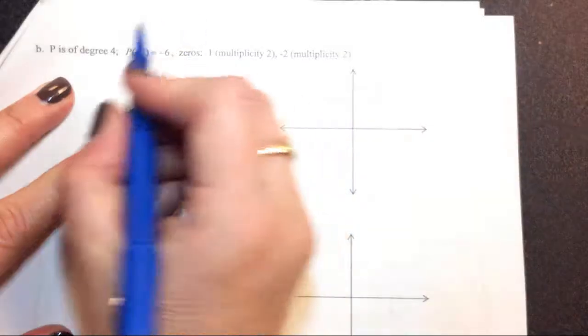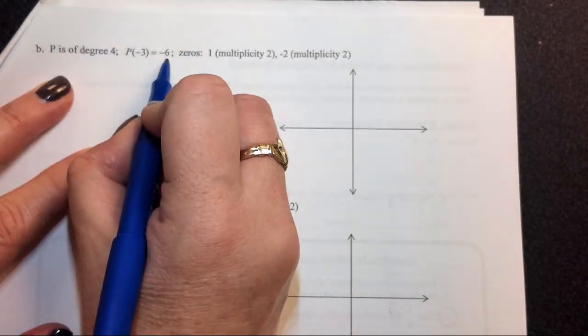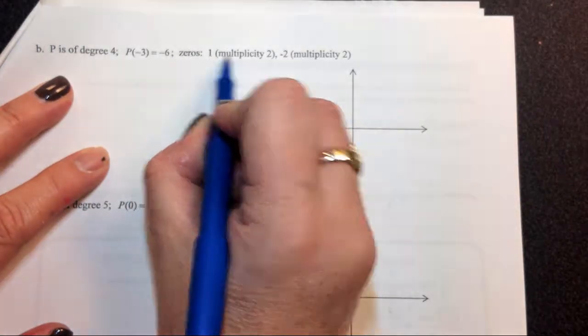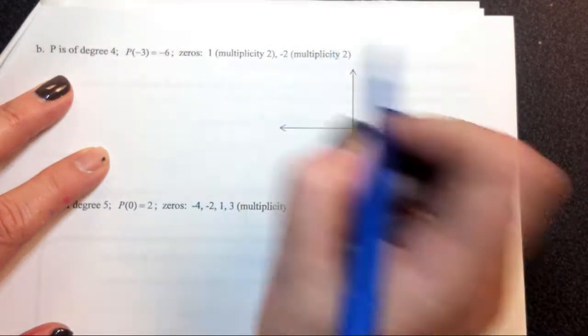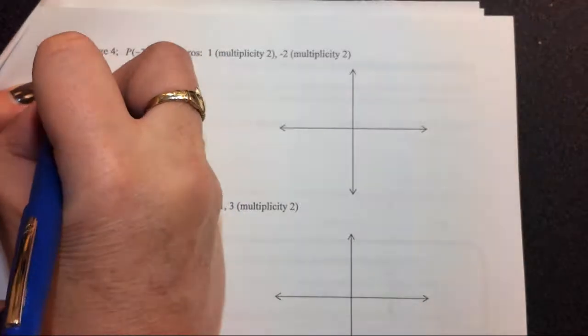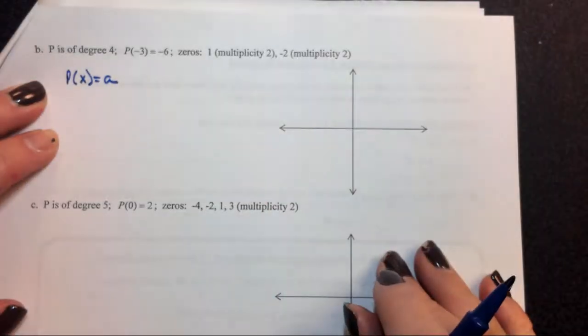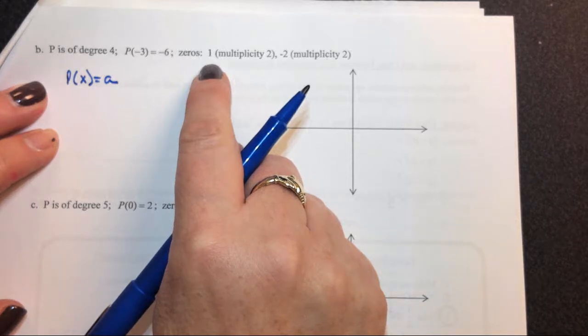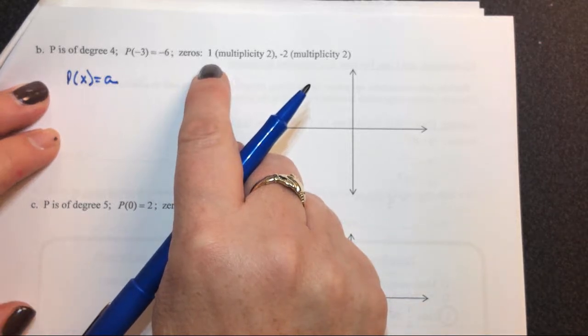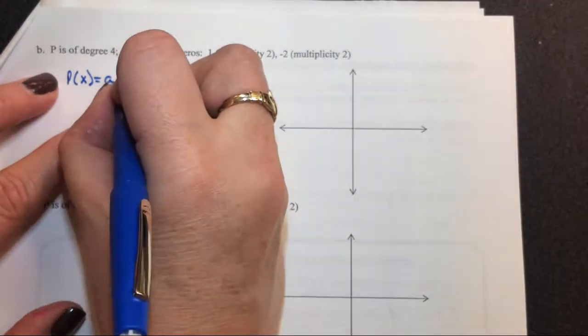So again, degree of 4, p of -3 is -6. We have a 0 of 1 with a multiplicity of 2, and -2 with a multiplicity of 2. So first of all, to write your polynomial function, we're going to have to find the leading coefficient in a minute. Find a 0 of 1. What factor did 1 come from? X minus 1. And what am I going to do?